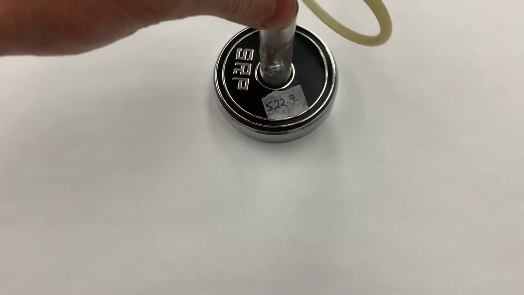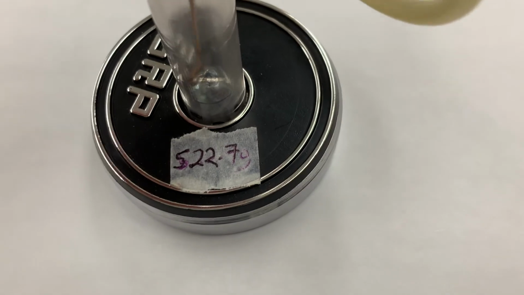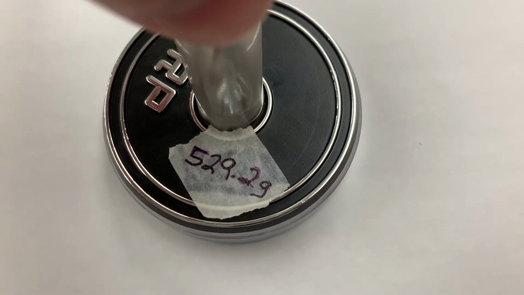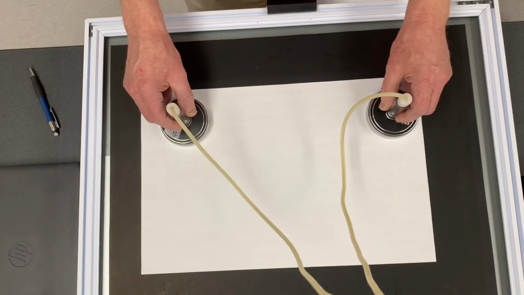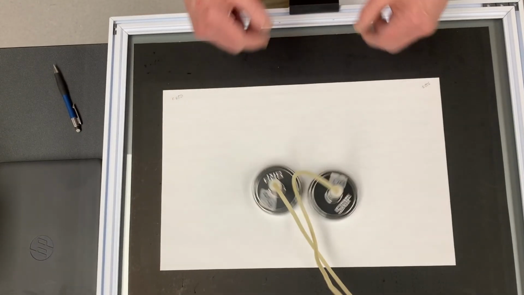The first thing that we need to know is the masses of these pucks, which are 522.7 and 529.2 grams. Next, with the air track and the spark timer on, we push the two masses, release them at a constant velocity, and have them collide. Next, for our analysis, we'll look at those incoming lines and the outgoing lines and try and find the point at which the collision occurred.